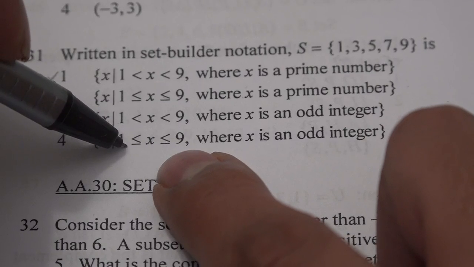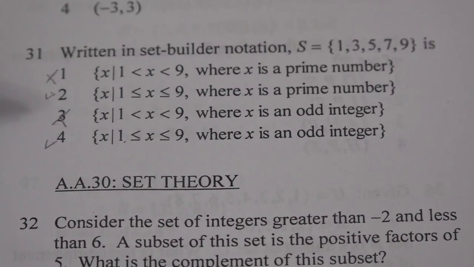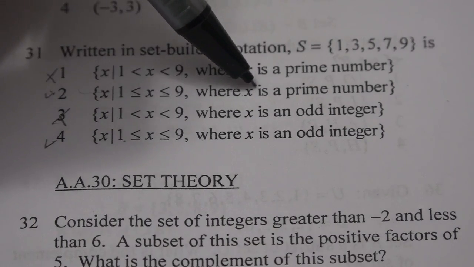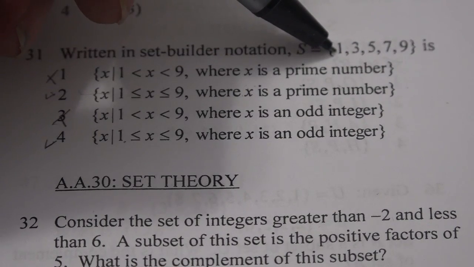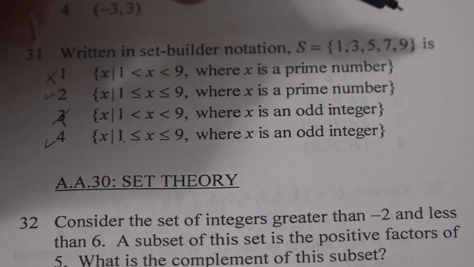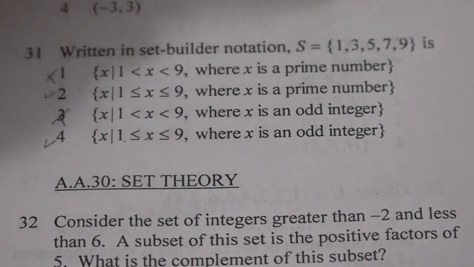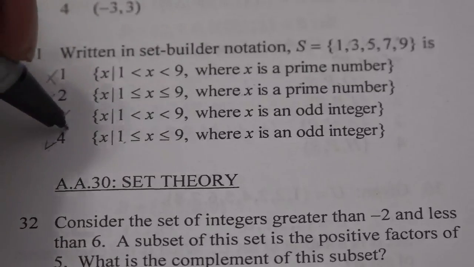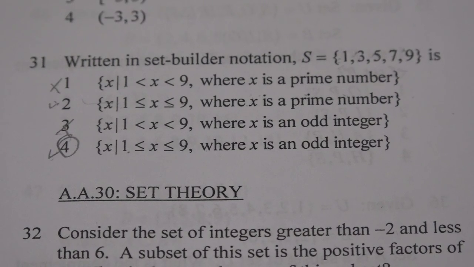Now here they are both included again, but then what's the difference? Well, it could be 2 or 4, but what makes the difference? Okay, here they are both included and x is a prime number. Is this a prime number? No. Is this a prime number? Yes. Prime number? Yes. Prime number? No, because 9 can be divided by 3, by 9, and by 1. So no. What about choice 4, where x is an odd integer? Are these all odd numbers? Yes. So you see, now you understand that sometimes it's hard.